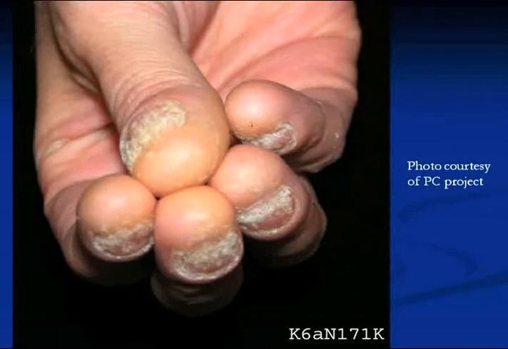You can see there's a little bit of a pachyonychia, a swelling of the proximal nail fold, and a sort of hard to say, a hyperplasia of the or thickening of the nail bed. Not so much hyperkeratosis, but there appears to be a component of hyperkeratosis.